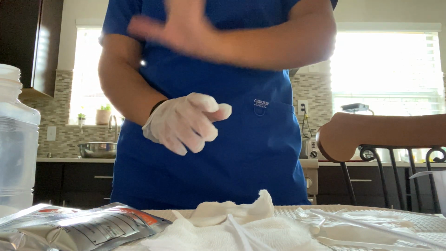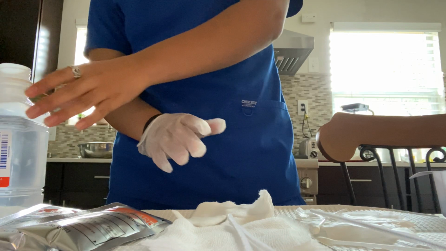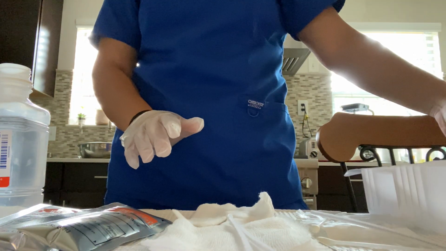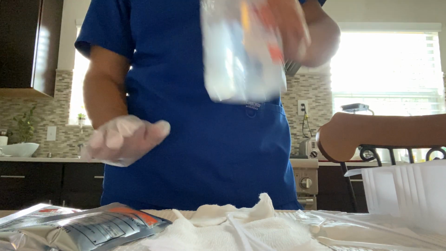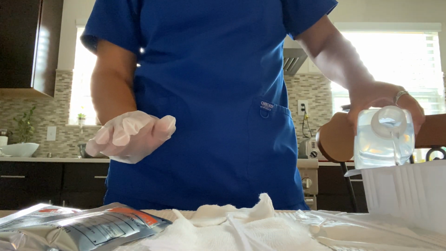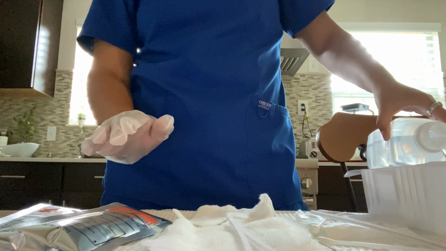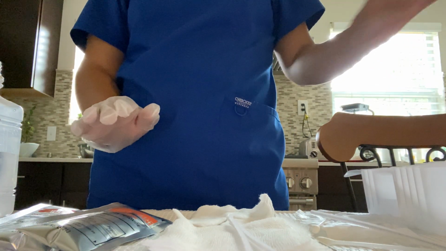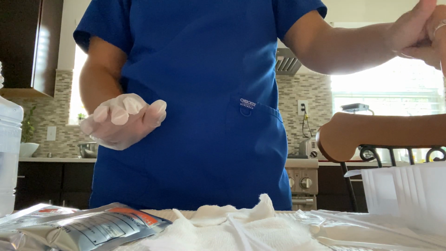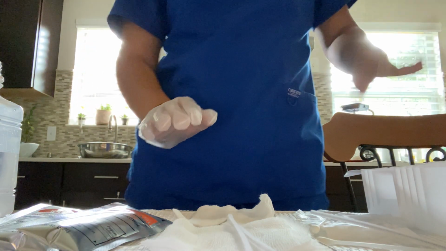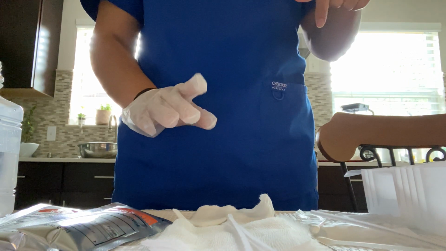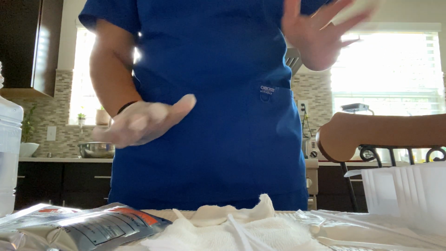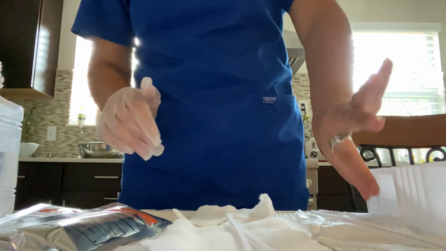I'm going to use my dirty hand to pour my saline into my compartments. So here's our container. We have 3 compartments. One is to put the dirty stuff over there, and two is to clean them. So I've poured it in my compartments. After that, I'm going to put my other sterile glove on.